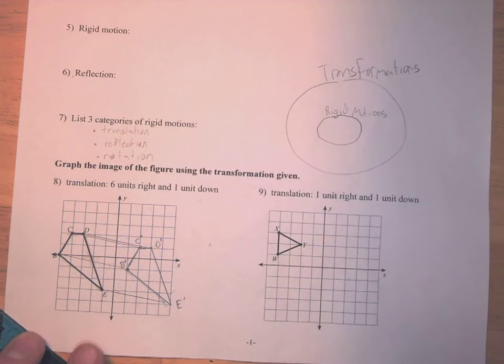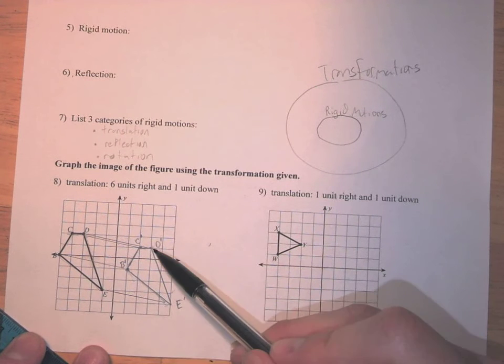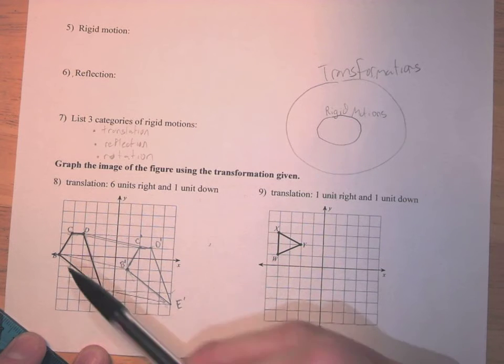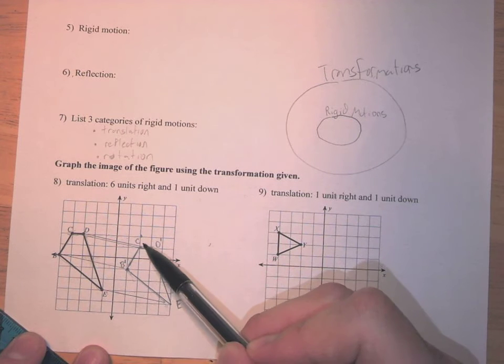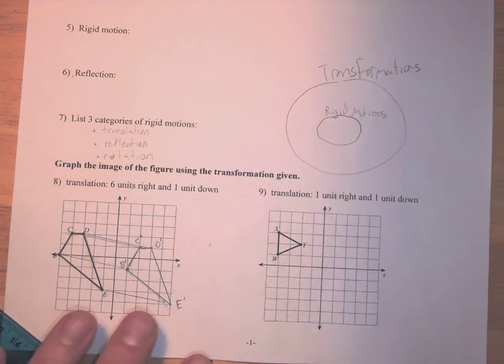It looks the same. Also, whatever angle this creates, DEB, is still the same, DEB. This angle measure hasn't changed. This angle measure CBE and C prime, B prime, E prime, that's the same angle measure. So that's what a rigid motion does.